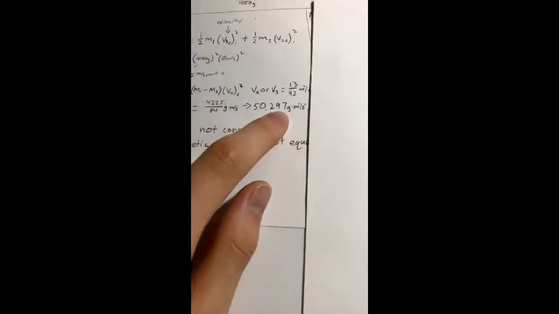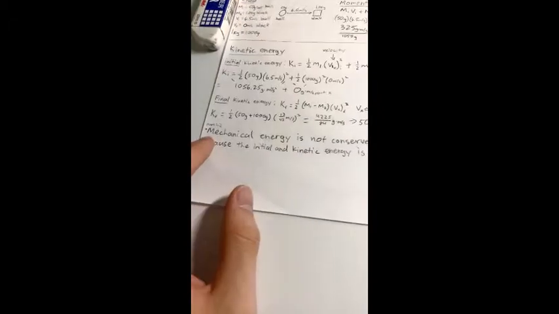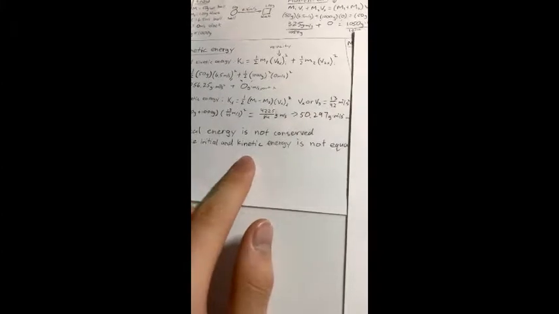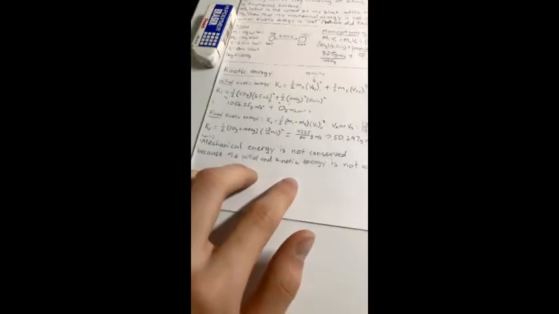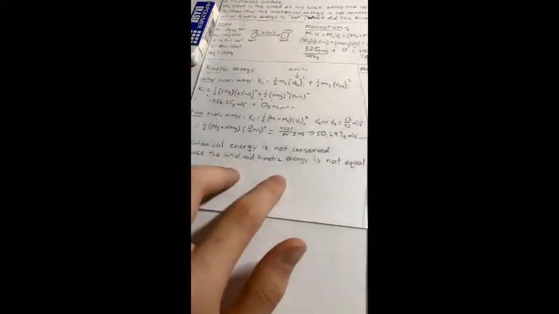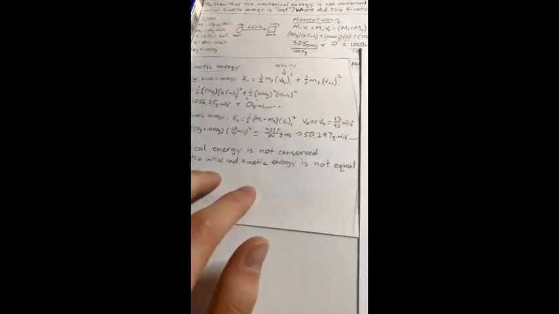or 297 right here. So this mechanical energy is not conserved because the initial kinetic energy and the final kinetic energy are not equal. These two numbers should be equal, and this shows they are not equal.